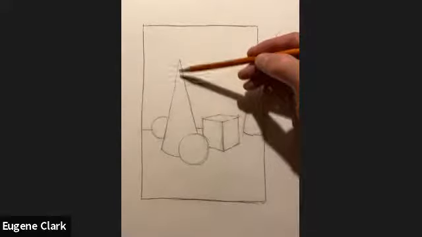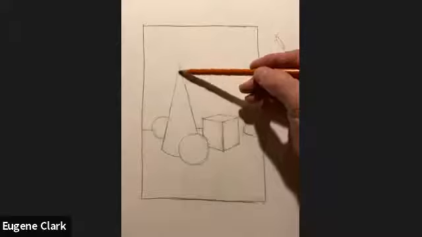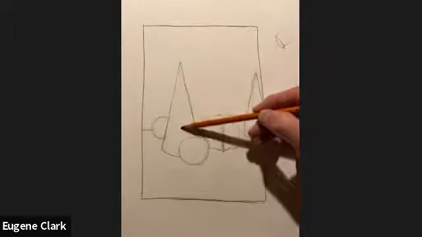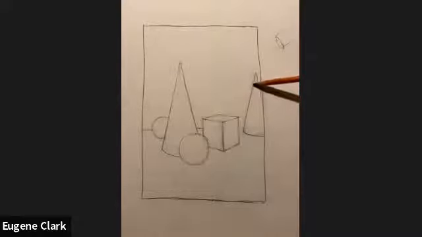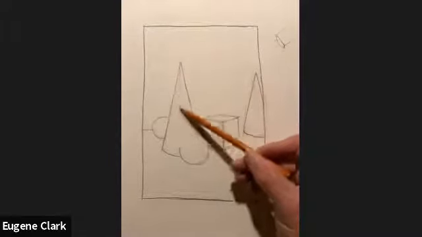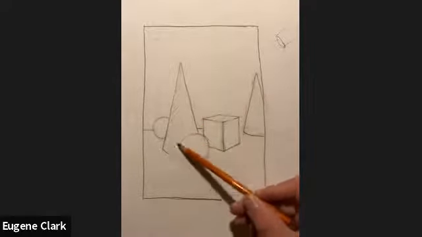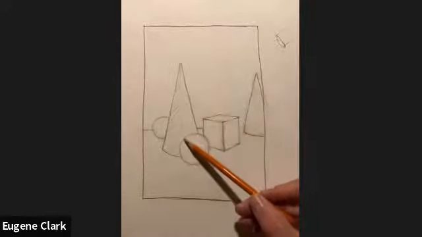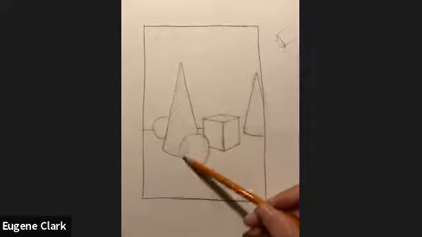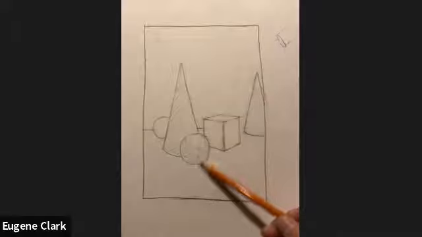So I'm going to have a shadow coming down on this half of my sphere. I'm sorry, on my cone. So I'm going to go ahead and shade in. Also, I'm going to have the shadow going across the sphere with a slight arc.